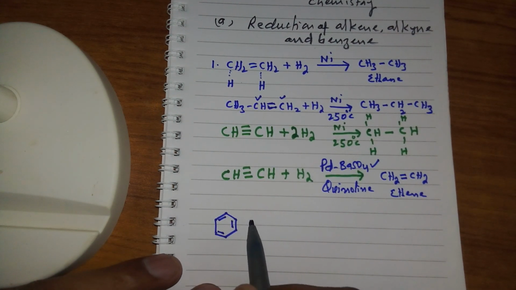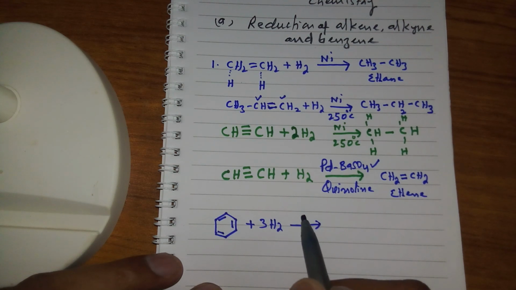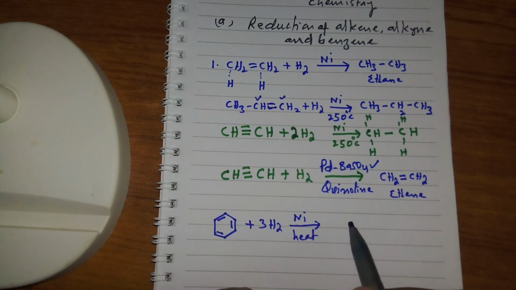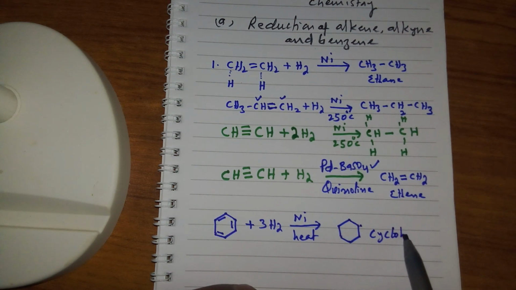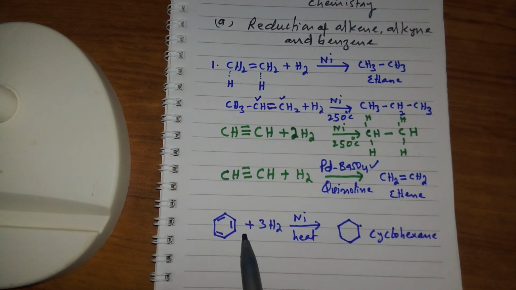When this benzene is reduced in the presence of hydrogen, with nickel as the catalyst and heat required, we again have the formation of cyclohexane. So this is a cyclohexane molecule. There are a total of 3 pi bonds, so for the reduction of 3 pi bonds, we require only 3 moles of hydrogen.